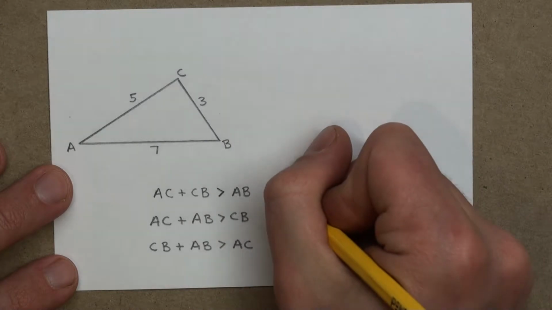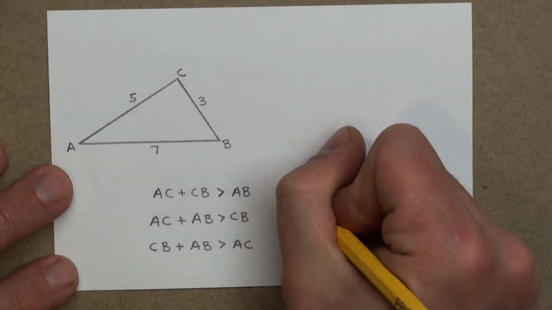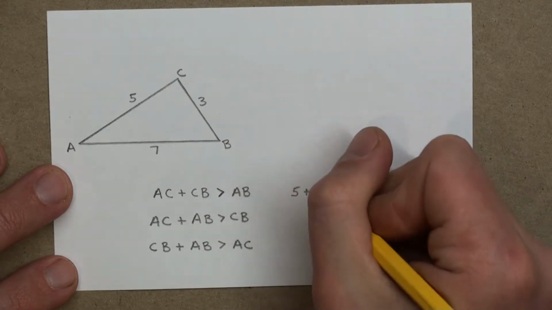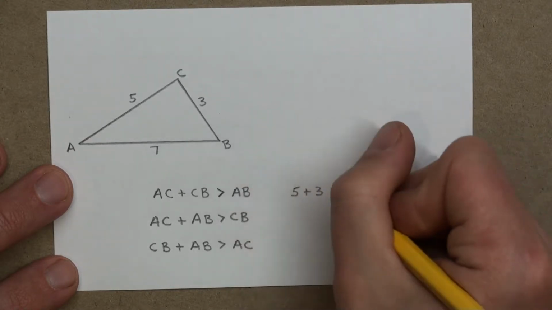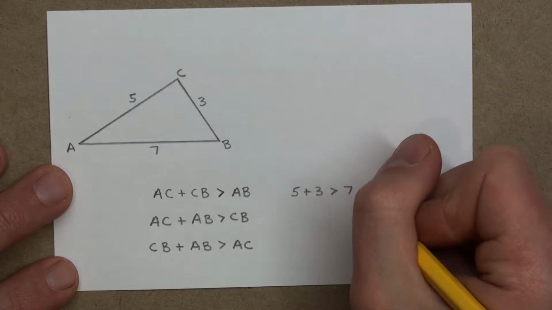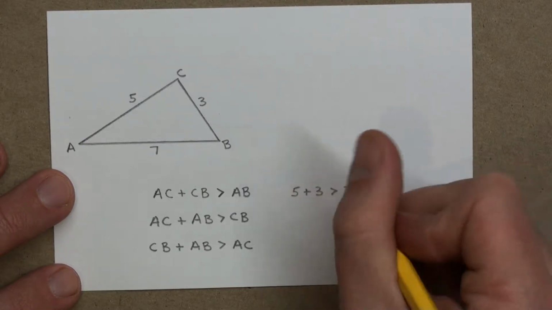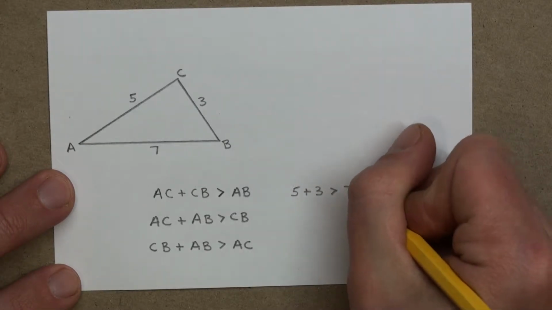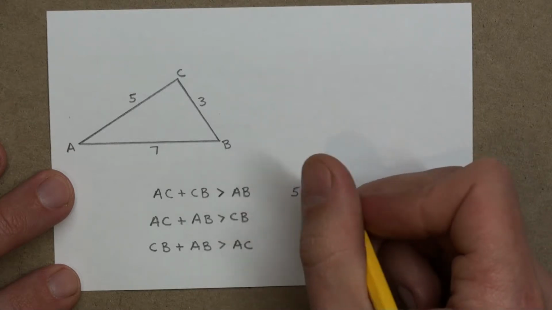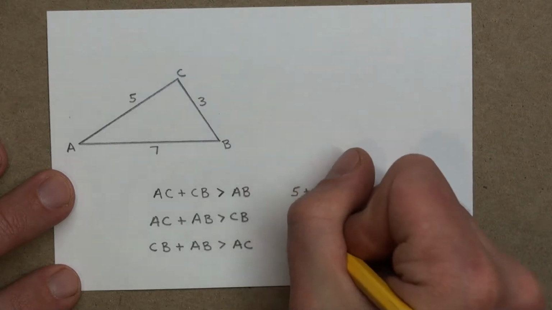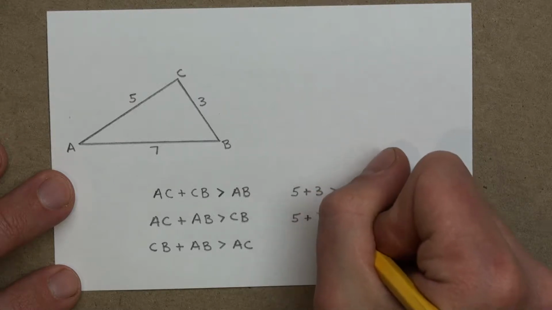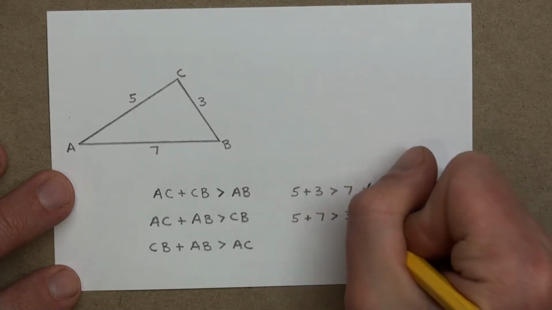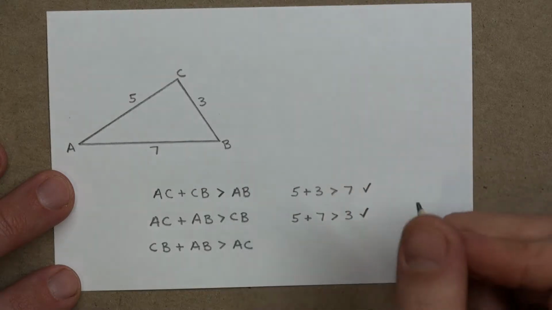Now let's show it in the numbers. 5 plus 3 must be greater than 7, which it is. 5 plus 7 must be greater than 3, which it is.